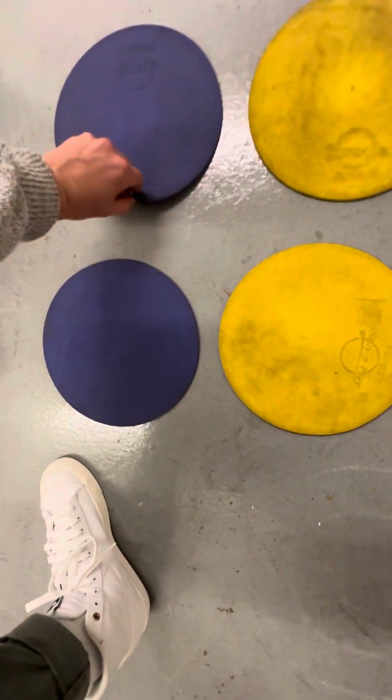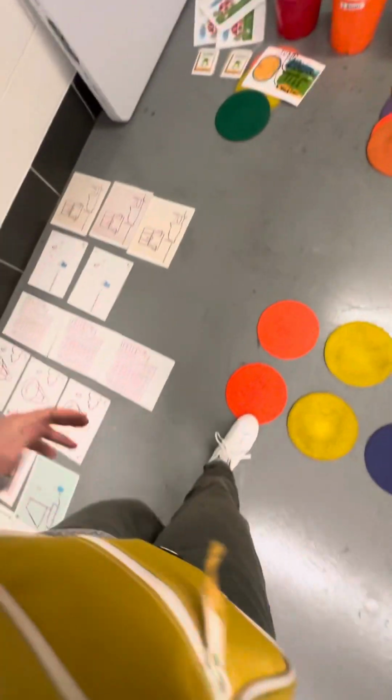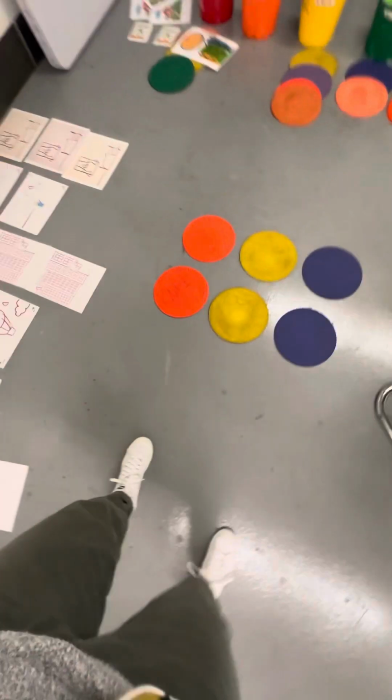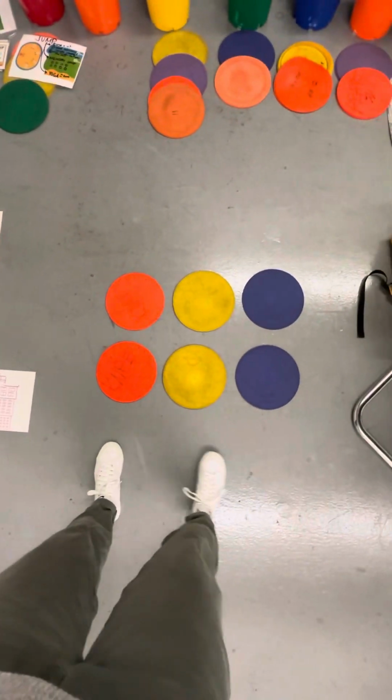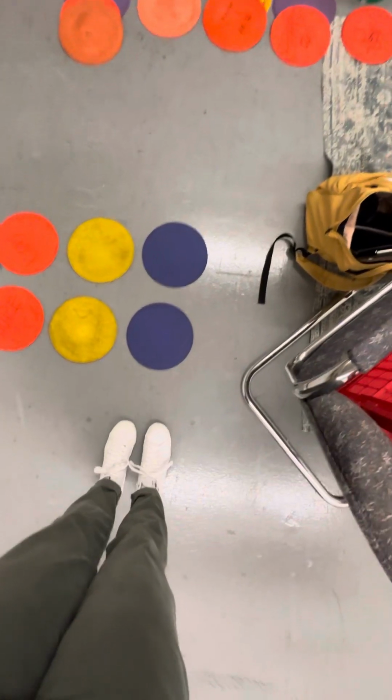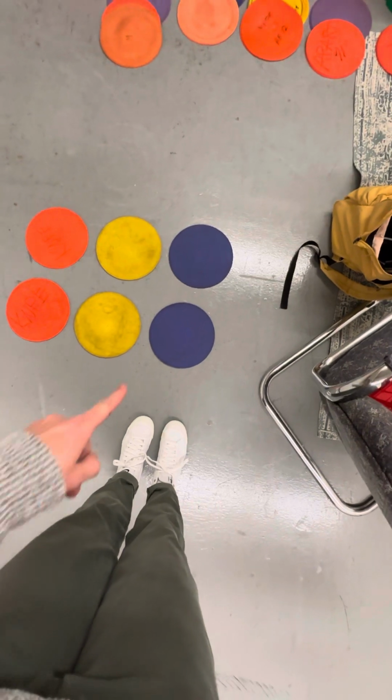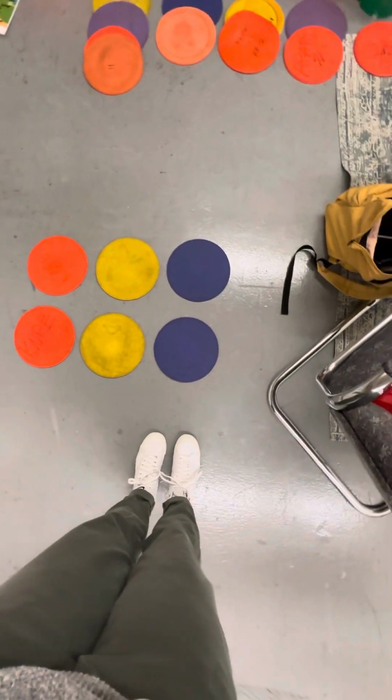And then you're going to play a little bit of follow the leader. So if I am the teacher, I'm going to have my students line up directly behind me, and I'm going to decide to jump. Now we're going 2 feet to 1 poly spot, so you can mix the colors up wherever you want.